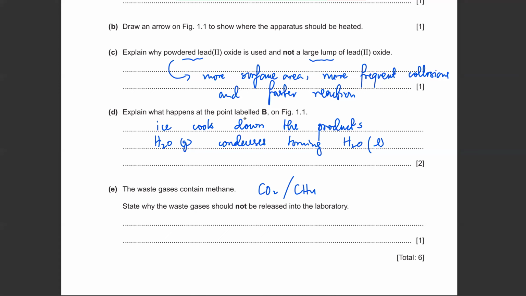But both gases do the same thing. They can catch fire. Carbon dioxide won't catch fire because it's already a product of combustion. They're both greenhouse gases, and they cause global warming.